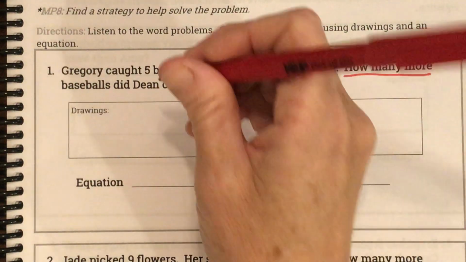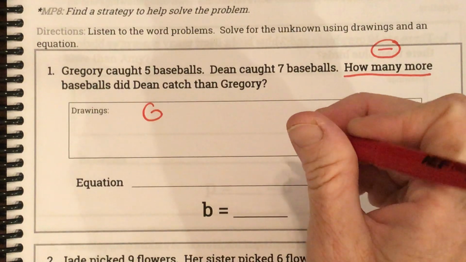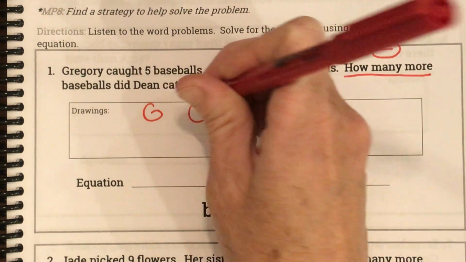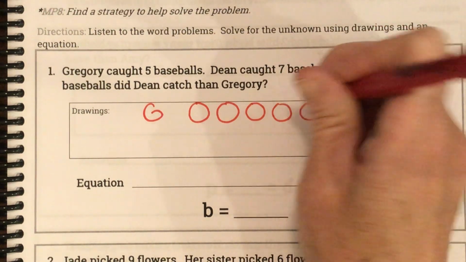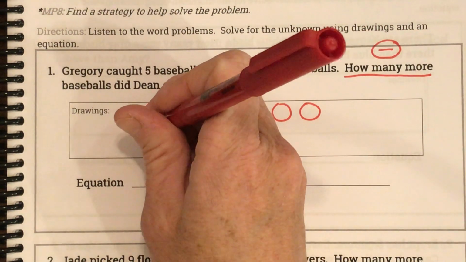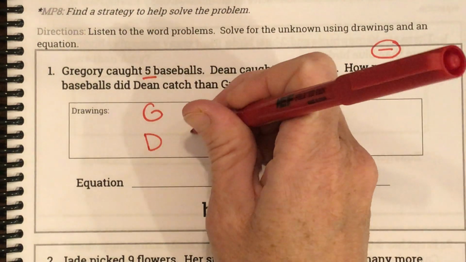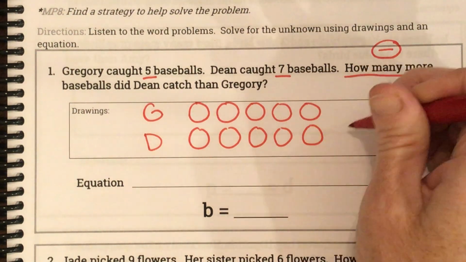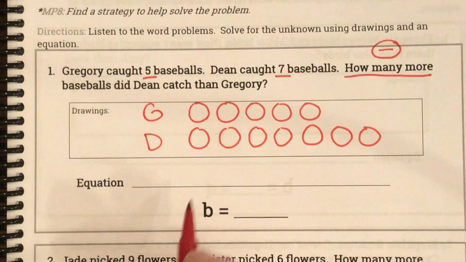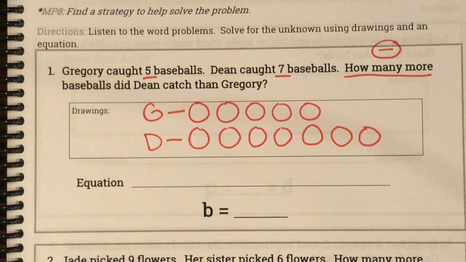So I know that Gregory caught 5 baseballs. So I'm going to just draw circles for him. 1, 2, 3, 4, 5. And I know that Dean caught 7 baseballs. 1, 2, 3, 4, 5, 6, 7. Okay, so I'm drawing pictures of their baseballs. So those belong to Gregory and those belong to Dean.